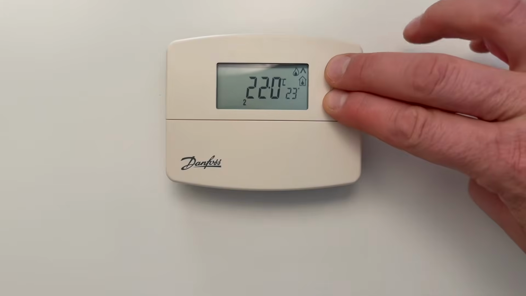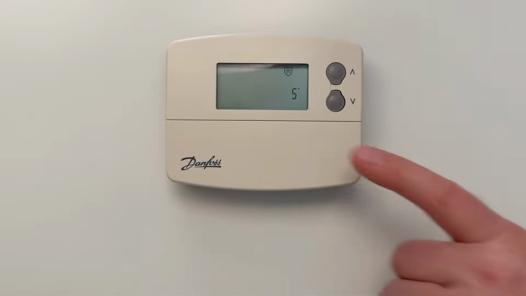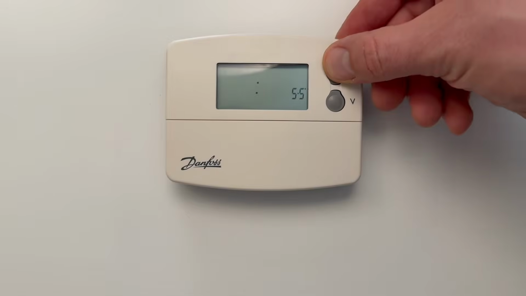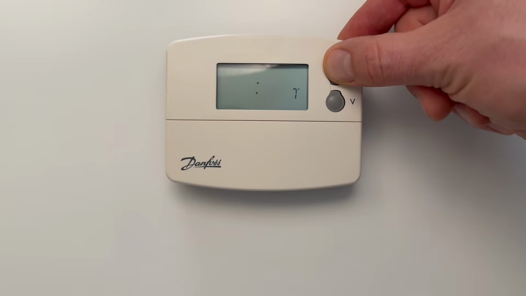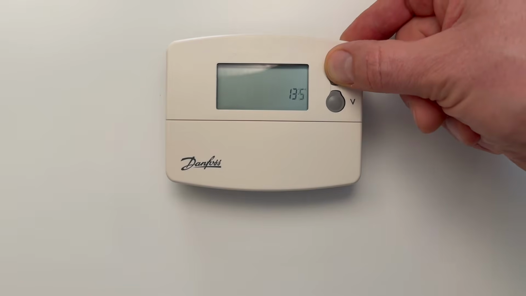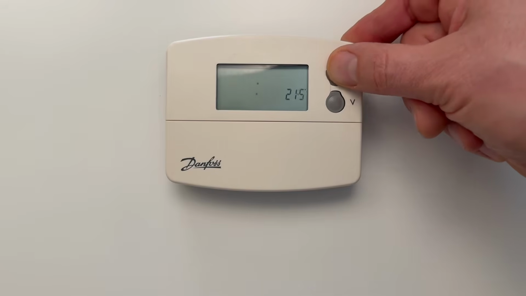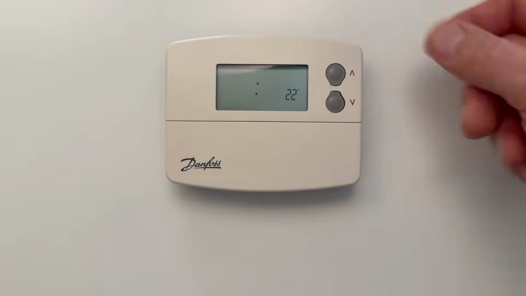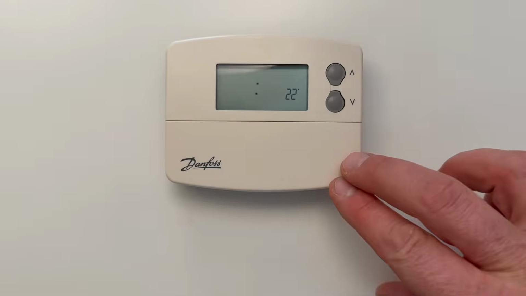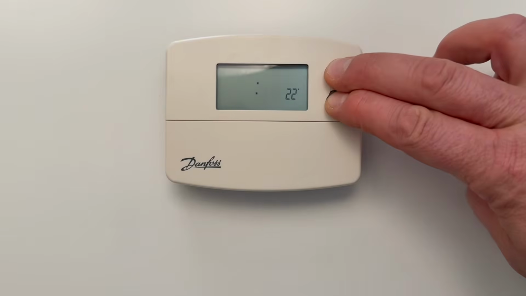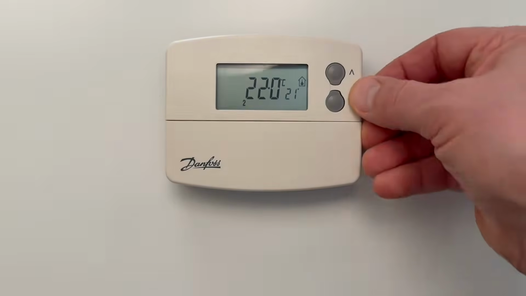Here, if I push those two buttons, my thermostat would go into a frost mode, and here there is no timing. The thermostat only regulates the temperature you set. So if you temporarily don't want the schedule to have temperature changes, you may set, for example, 22 degrees for some period. Okay, so I'm returning to the normal mode and opening this lid.